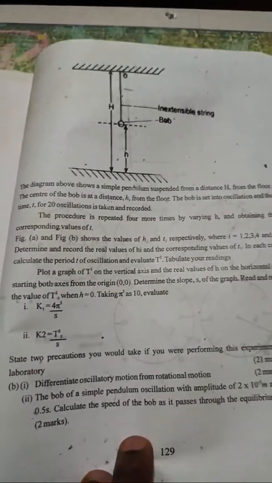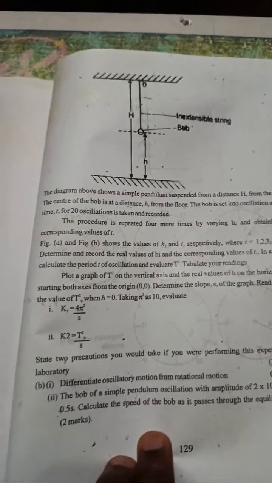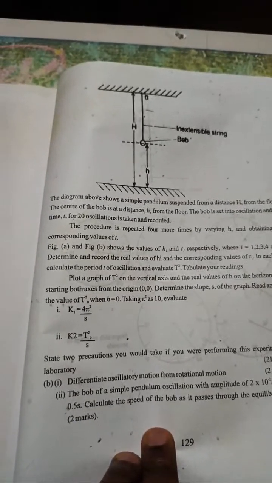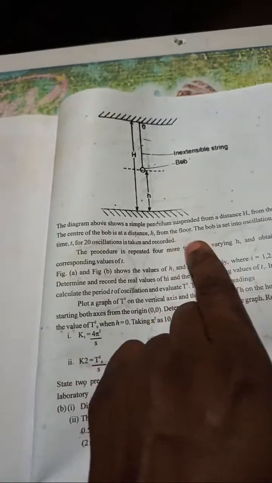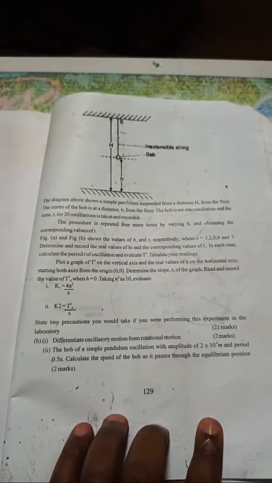So let's look at the question. I've read the question at the beginning of the video, but some people say they are not seeing it. Now, look at it here. They gave us the diagram, okay? But the question says the diagram above shows a simple pendulum suspended. That's what I have there. So that's the question.